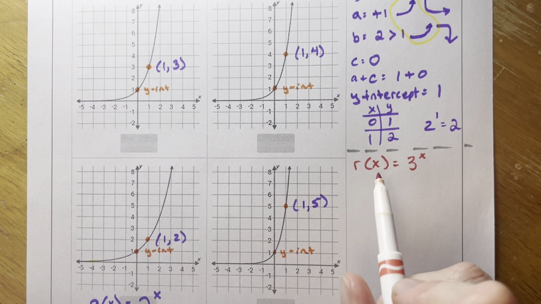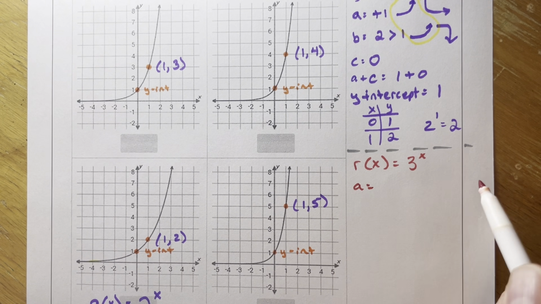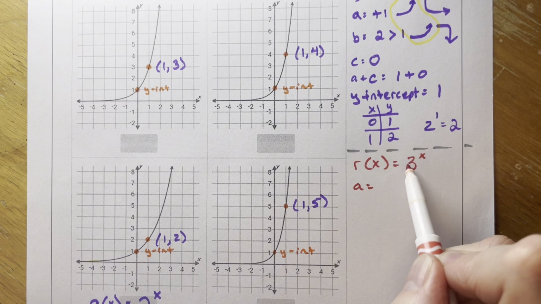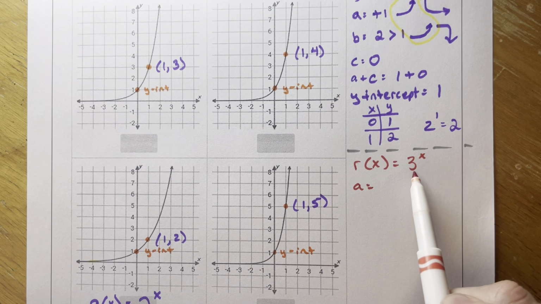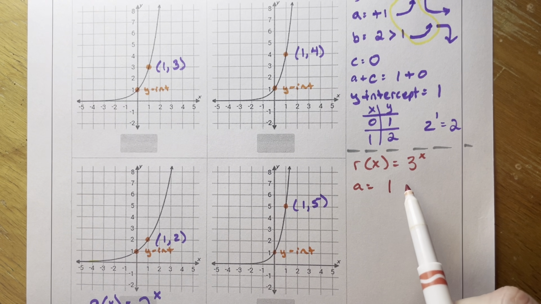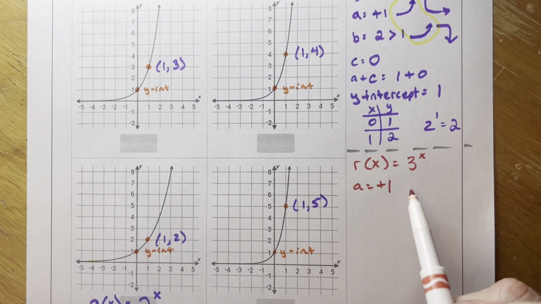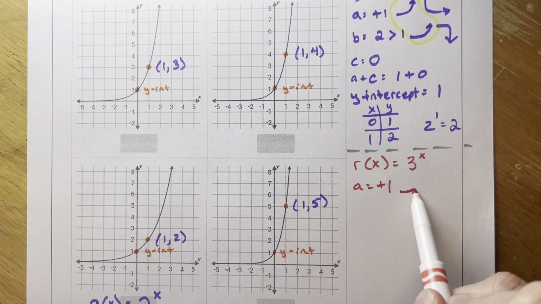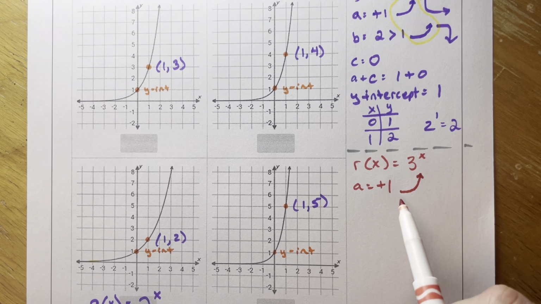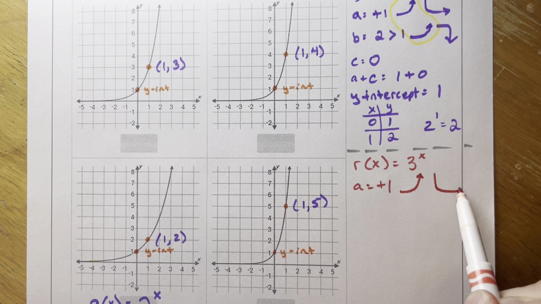So r of x equals 3 to the x power, again starting with a. So again, if there is no number showing here in front of the number that has an exponent, then we know that a is a 1. And from your previous math learnings, if there's no symbol here, it is a positive 1. And we learned in the introduction that graphs with a positive a value will travel steeply upward to the right, or they're going to kind of bottom out, flatten out as we travel to the right.